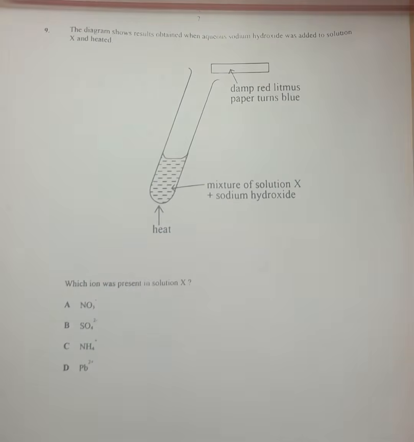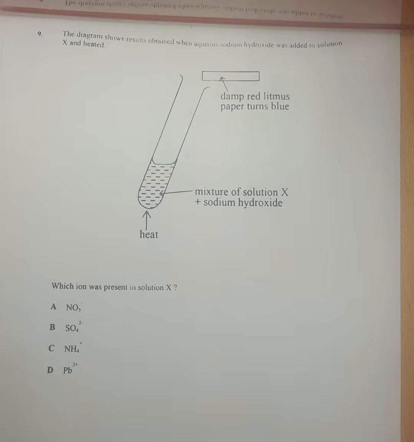Number 9, the diagram shows results obtained when aqueous sodium hydroxide was added to solution X and heated. The damp red litmus paper turned blue. The mixture of solution X plus sodium hydroxide, we're supposed to know which ion was present in solution X. So this is a cation test which is done using sodium hydroxide. Ammonium ion reacts with hydroxide ions to produce water and ammonia.